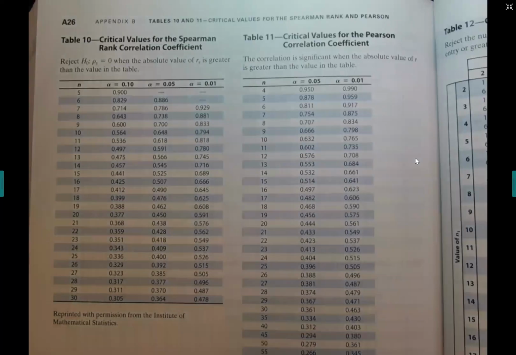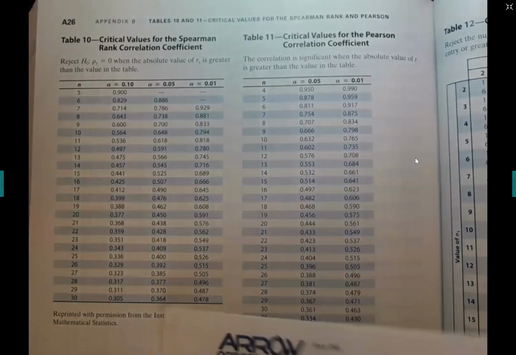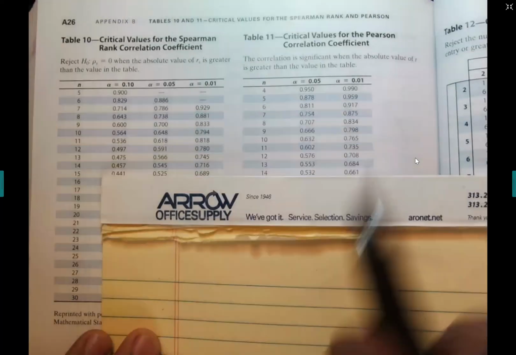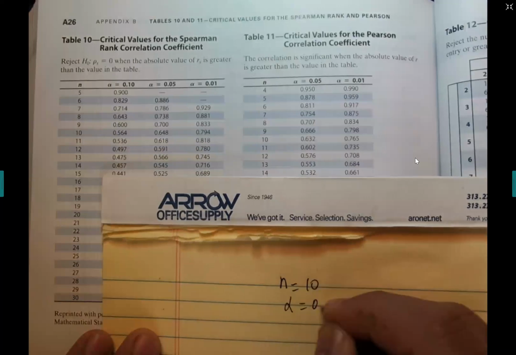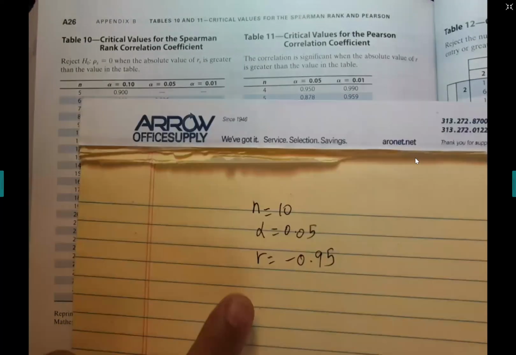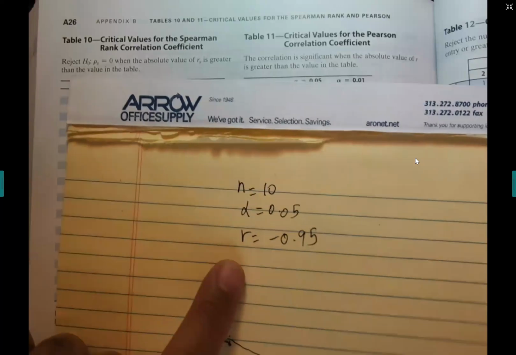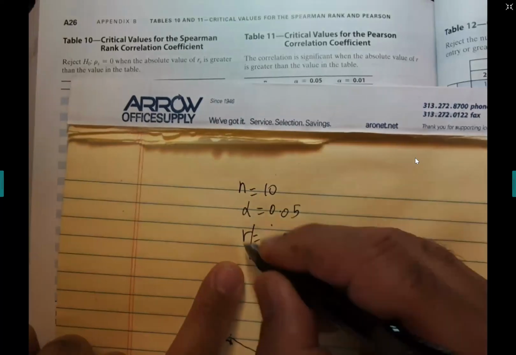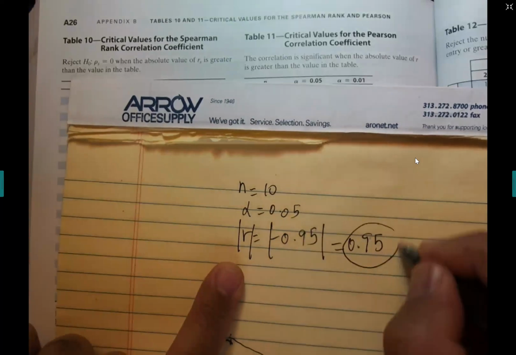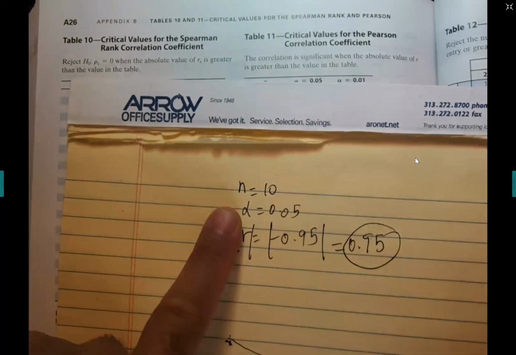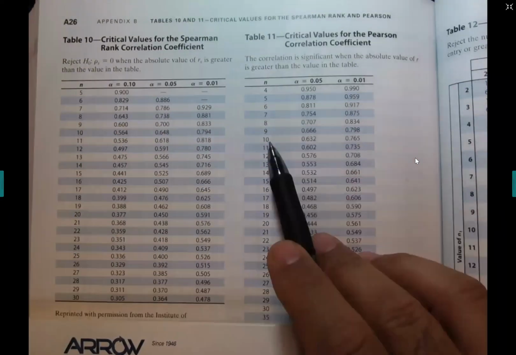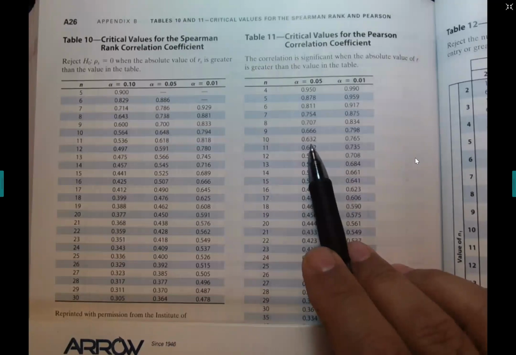So let's say he gives you N. Using the critical value for the Pearson correlation coefficient table, table 11, let's say N is 10, and let's say alpha is 0.05, and let's say R turned out to be this. And you want to study if correlation is significant or not. Look what you do. You find the absolute value of R first, which is 0.95. Keep it in mind now. Now we'll go to the table, guys, and we'll find N equals 10 and alpha is 0.05. So N is 10, alpha is 0.05. What's the value? 0.632. This is called the critical value.